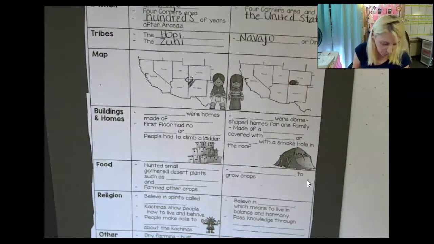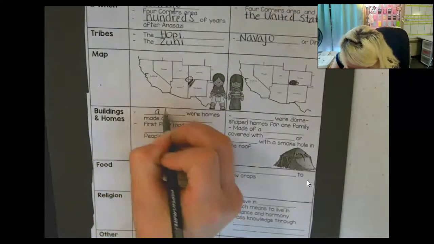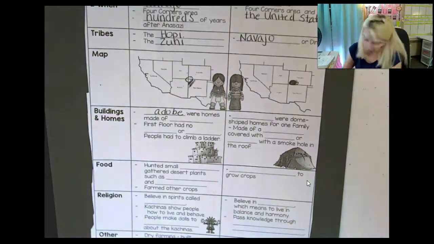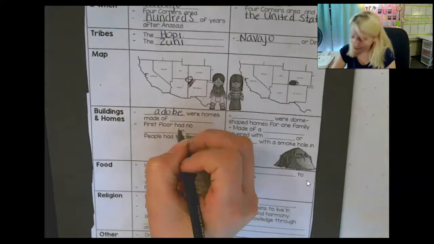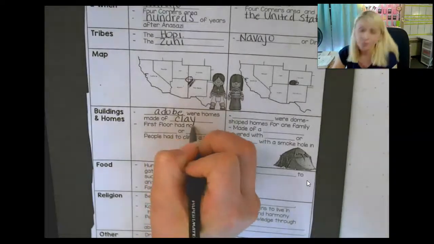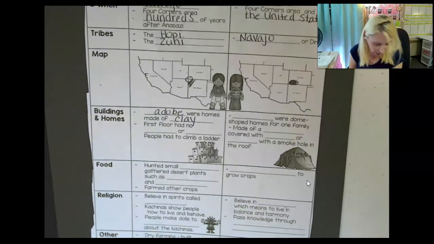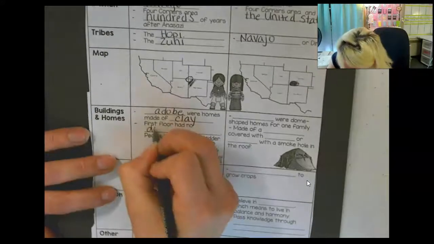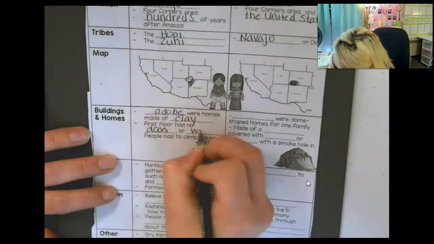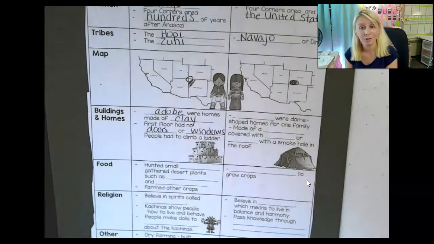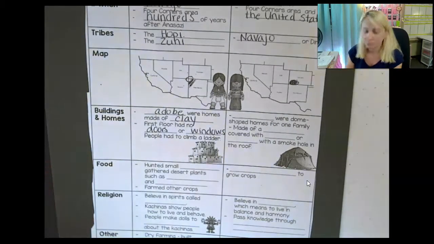Buildings and homes. The Pueblo used adobe, which was, of course, made from clay. We learned that in our videos. The first floor had no doors or windows. People had to climb out of it with a ladder, which we also learned in our Edpuzzle videos.